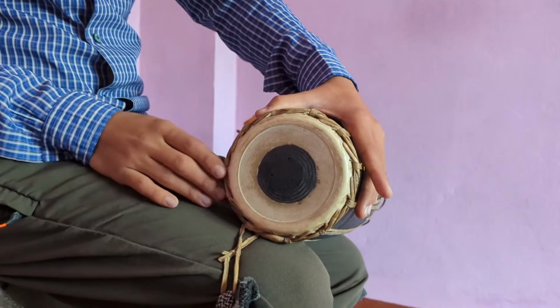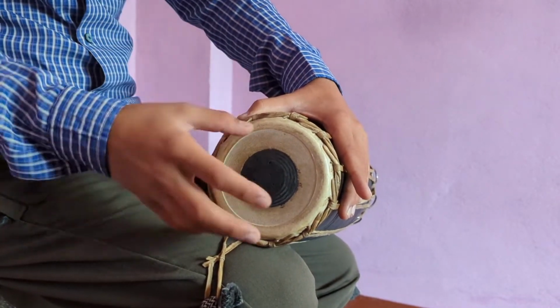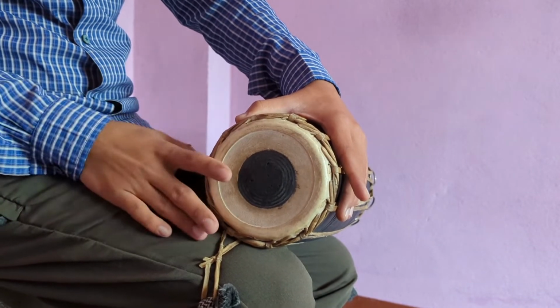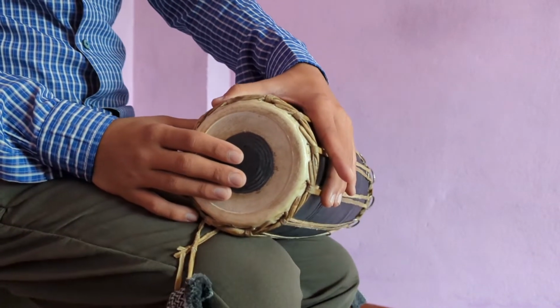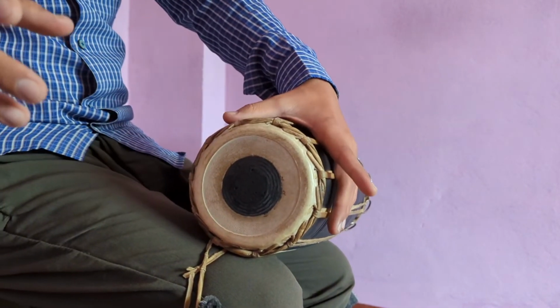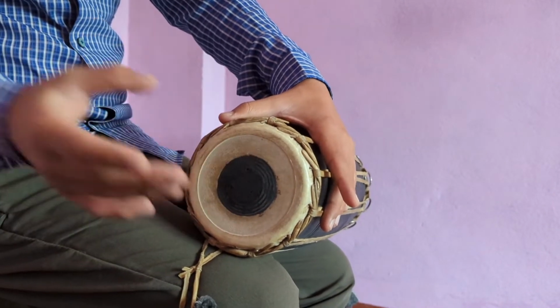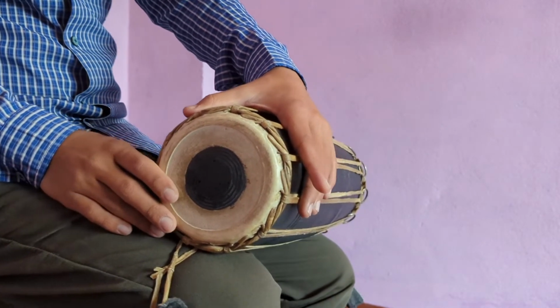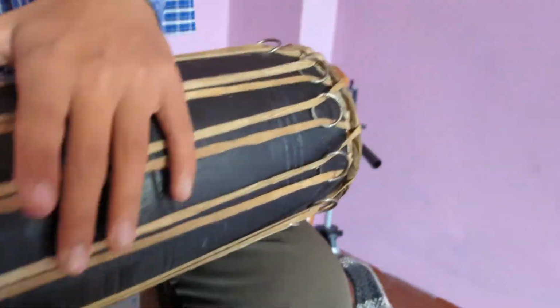This is the smaller side. This is the ballet side. It produces these 2 sounds, tang and tok. So if you have a Madal, you can practice it on your own. Tang, tang, tang. Now let's look at the bigger side.